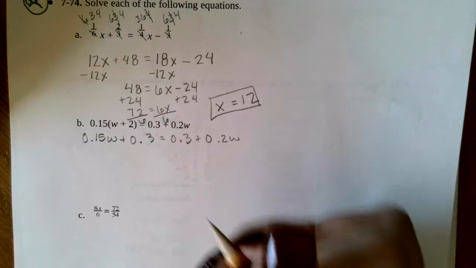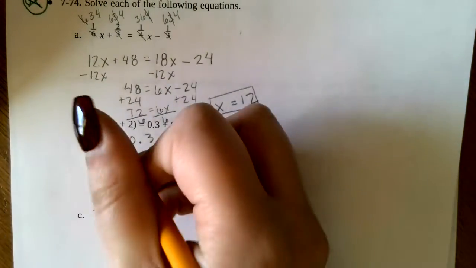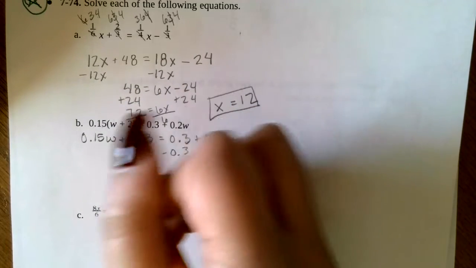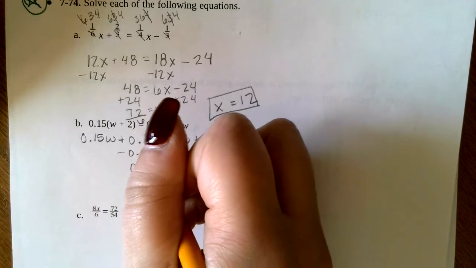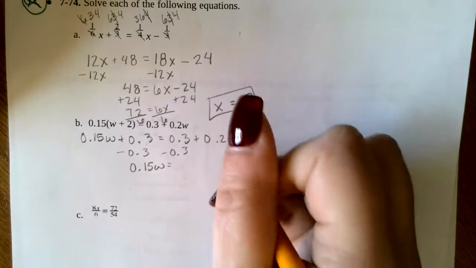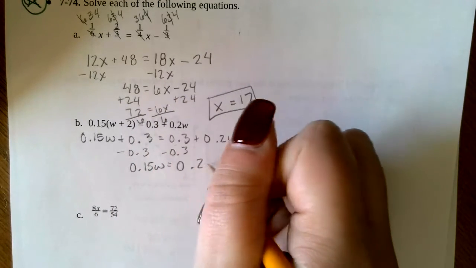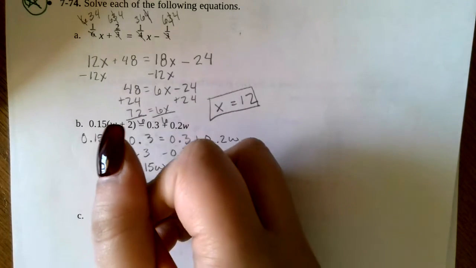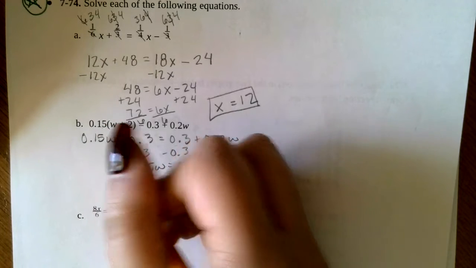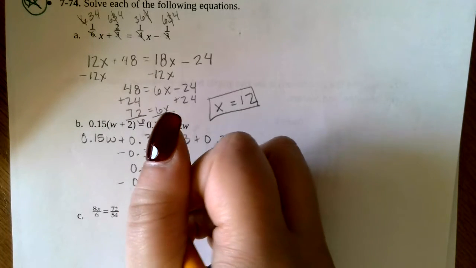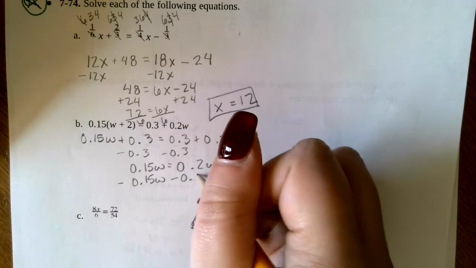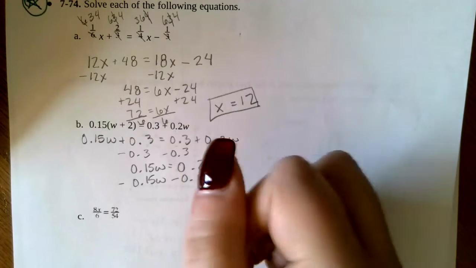That might help. And then I'm going to subtract my 0.3 on either side, right? Again, combining my terms here. So I have 0.15w equals 0.2w. And then I can go ahead and subtract. So let's just subtract the 0.2w minus 0.15w.